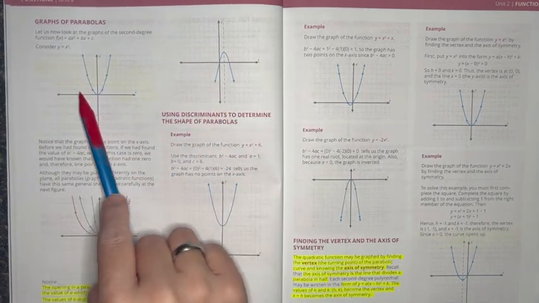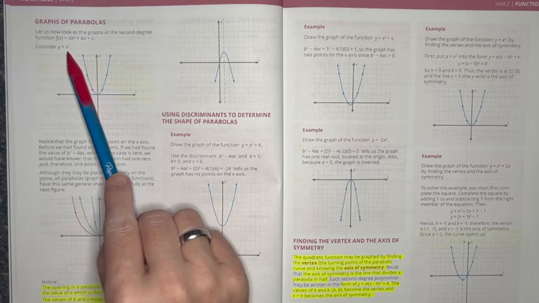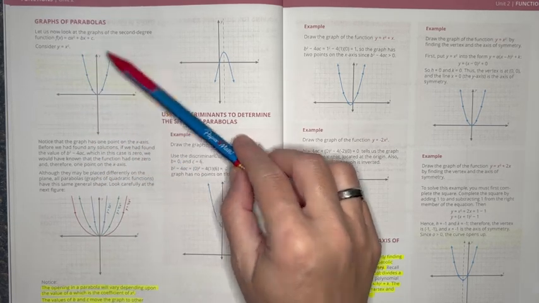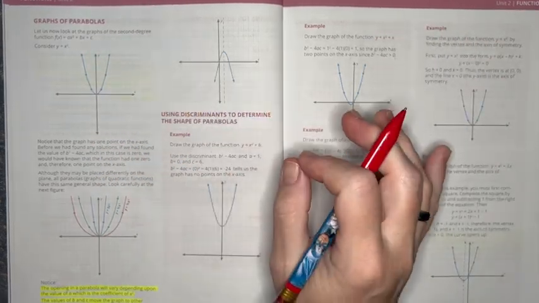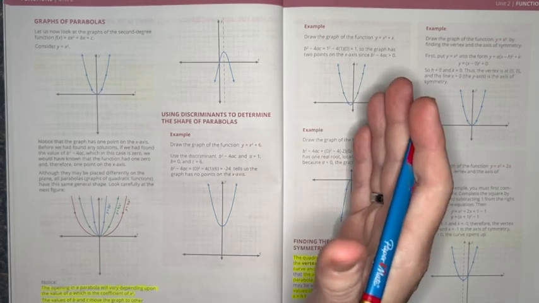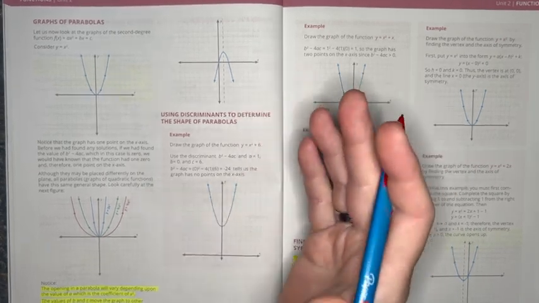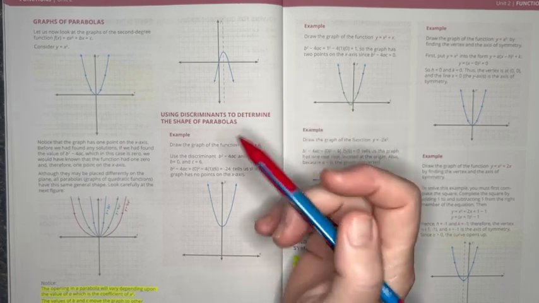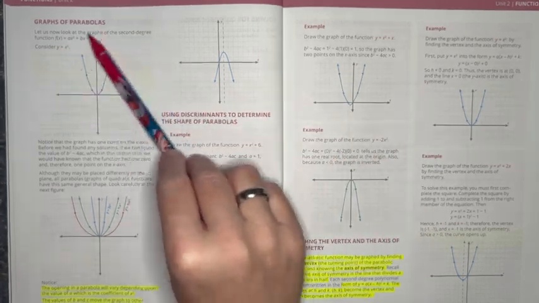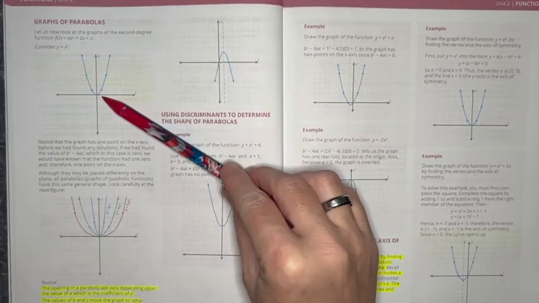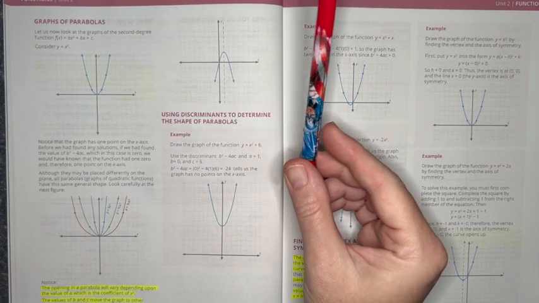So they want us to consider this graph as y equals x squared, okay? I feel like the easiest way probably to graph points of a parabola is, yes, to find the roots, but also just to put in a couple of points, since this specifically is a fairly simple graph, and then we can have a few points to plot, okay?